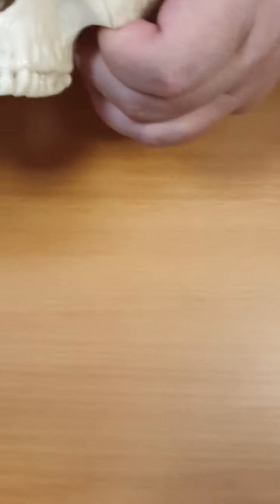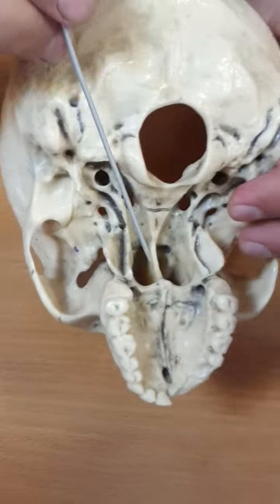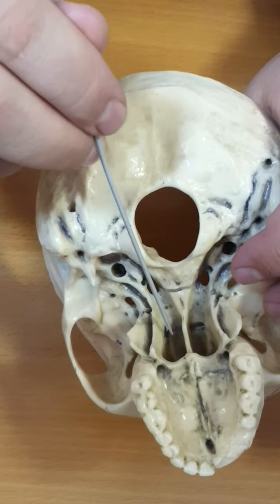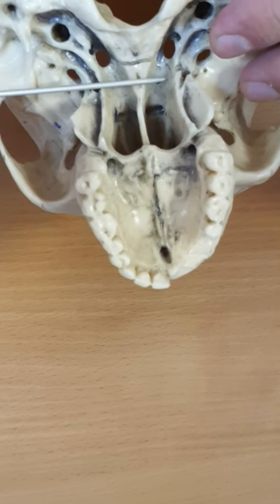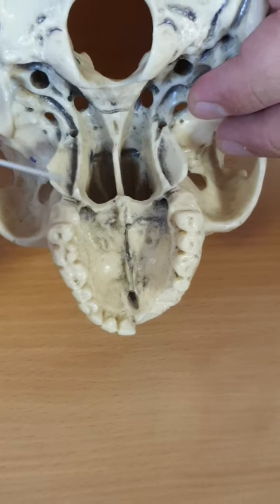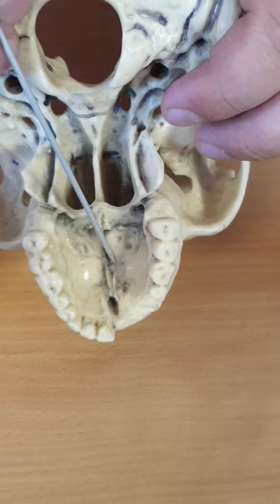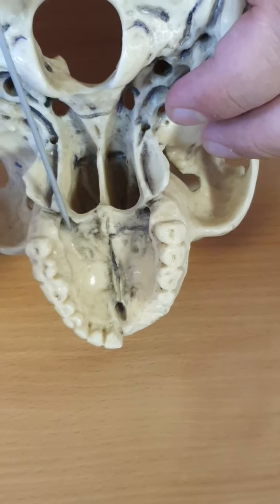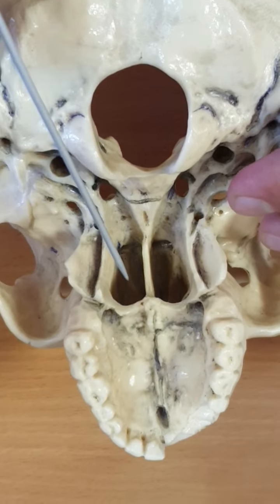Now, nasal cavity. It has a medial wall, that is septum nasi, lateral, inferior, superior wall, and posteriorly it is body of sphenoid bone and choanae. What is the inferior wall? The inferior wall is the hard palate or bony palate, consists of palatine process of maxilla and lamina horizontalis of palatine bone.